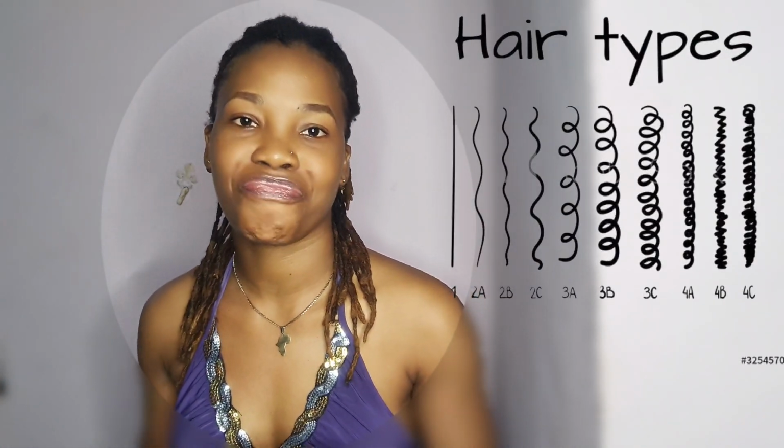So natural hair are those hairs which can be grouped into different categories. We have the 4A, the 4B, 4C, and so on and so forth. These categories are based on the texture of your hair, that's how coily your hair is. Some people's hair is very coily, and I posted a video showing the types of curls that each category of natural hair has, and there are some people with no curls at all in their hair. So that's what natural hair is.